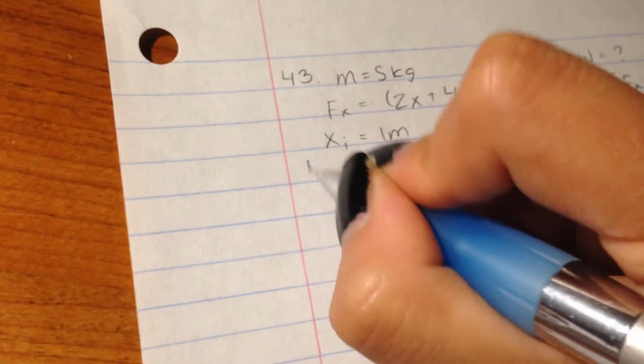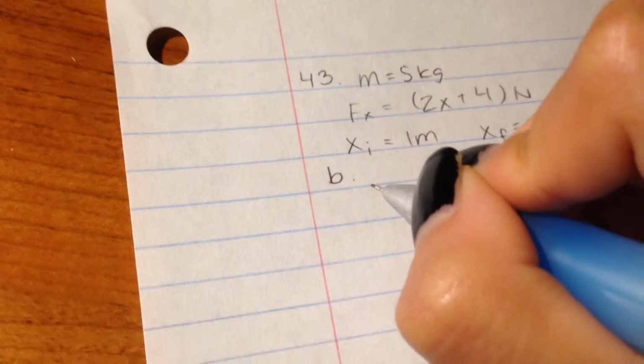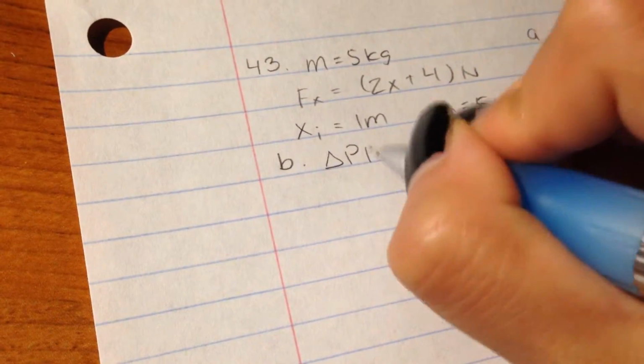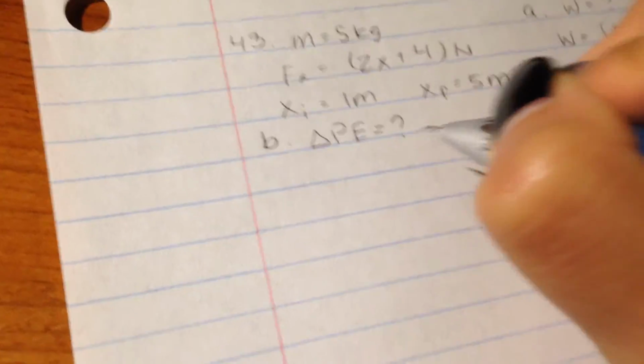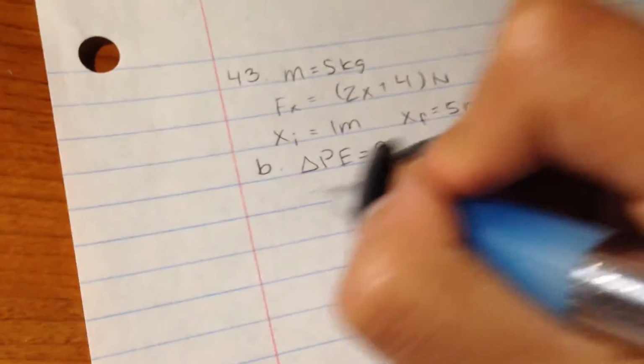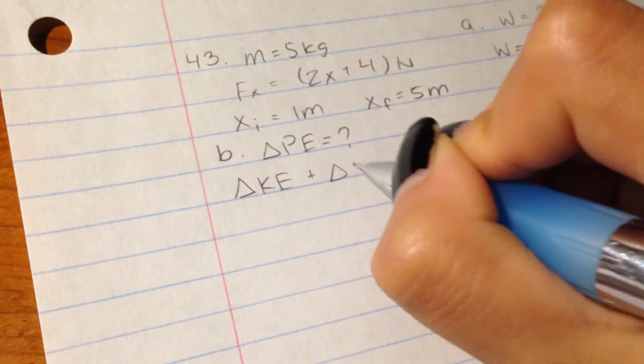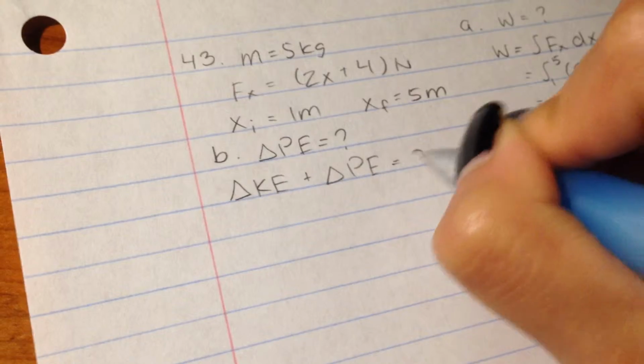And then for the second part of the question, it asks you the change in the potential energy of the system. So change in kinetic energy plus change in potential energy equals 0.